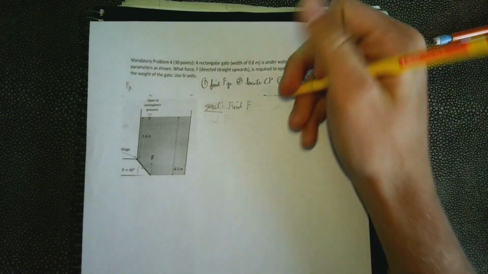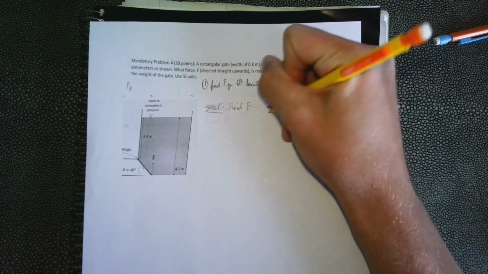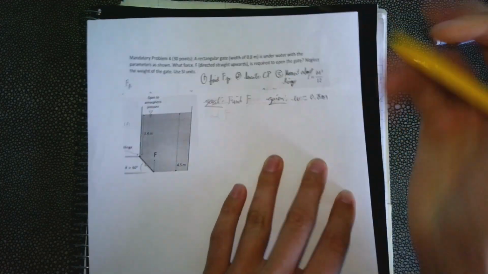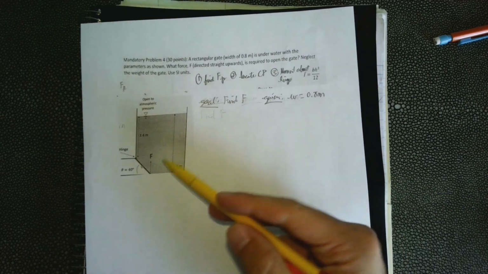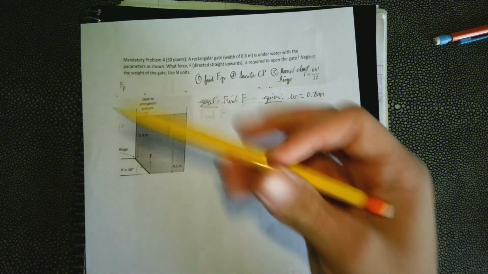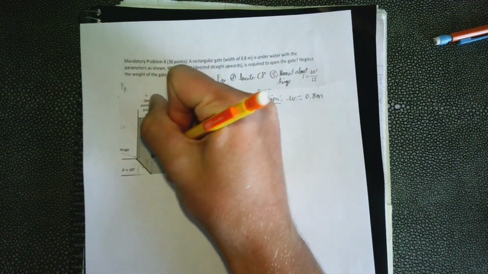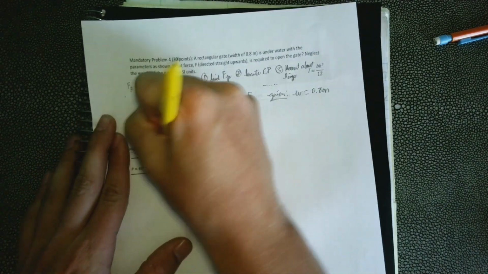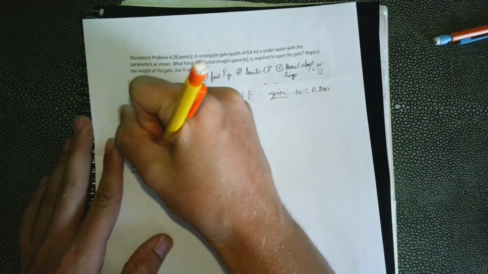And then we're given that the width is 0.8 meters. And that's into the page, so we can't see that on the diagram. And then it says to neglect the weight of the gate. So the only thing acting against this F value that we're going to find is this pressure force, which won't be acting there. It will be acting more down here. So I'll redraw that. The center of pressure will be lower.